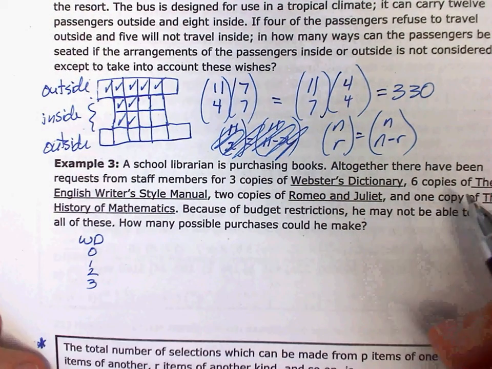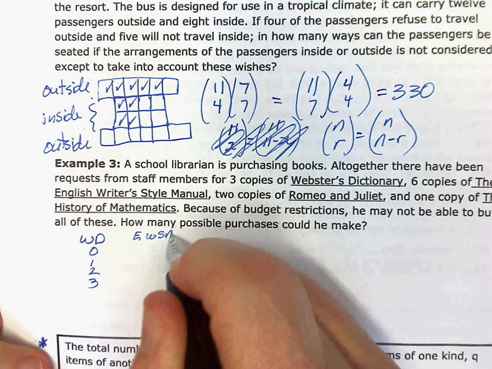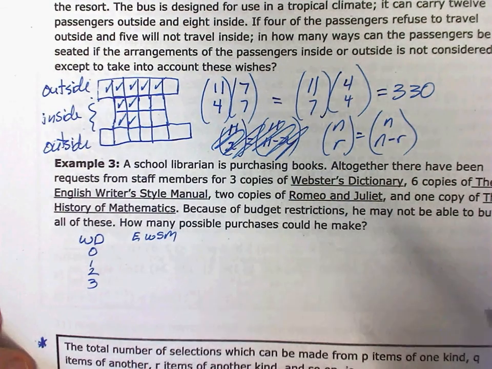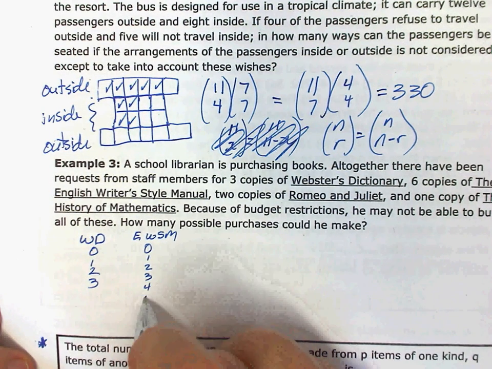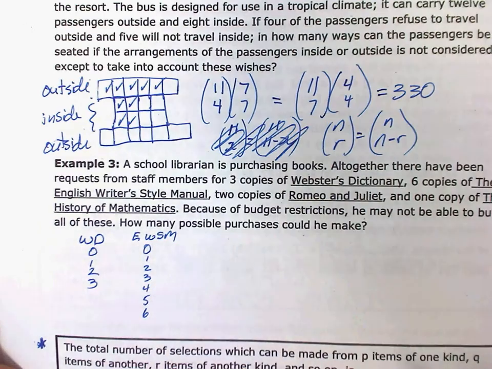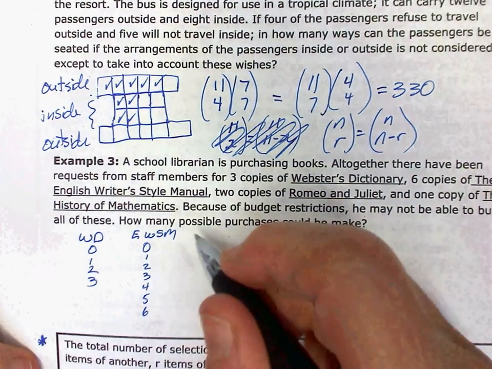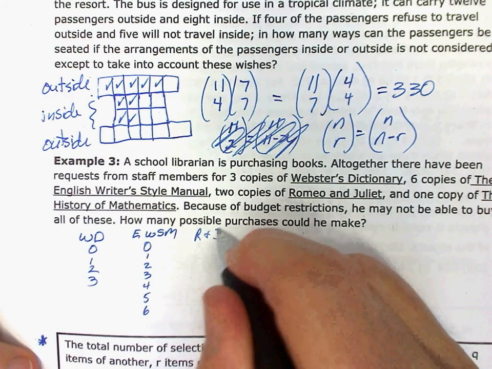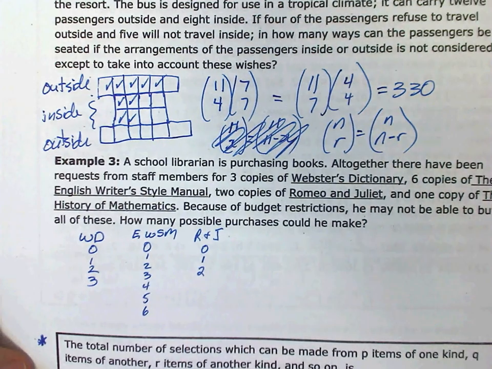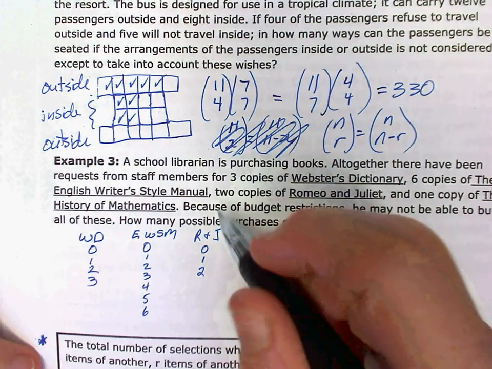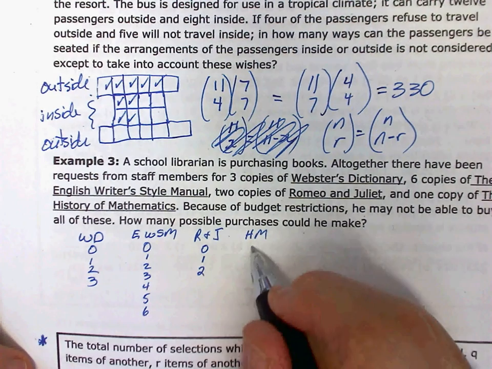Now, on the English Writer Style Manual, he could pick 0 or 1 or 2 or 3 or 4 or 5 or 6. 7 choices. Now, on the Romeo and Juliet, he could either go 0 or 1 or 2. And on the History of Math, he could either go 0 or 1.